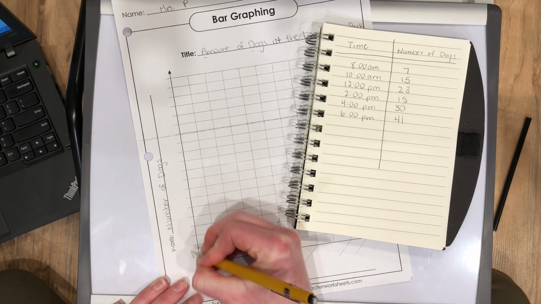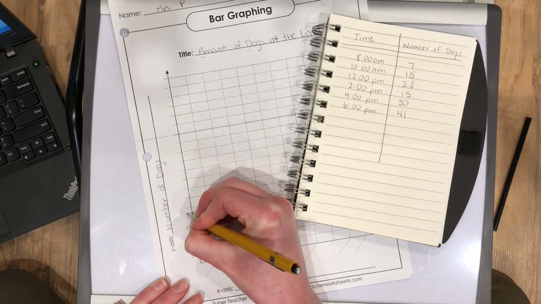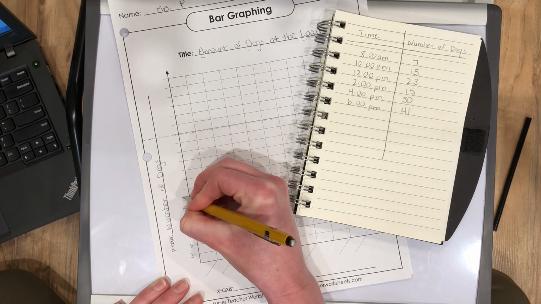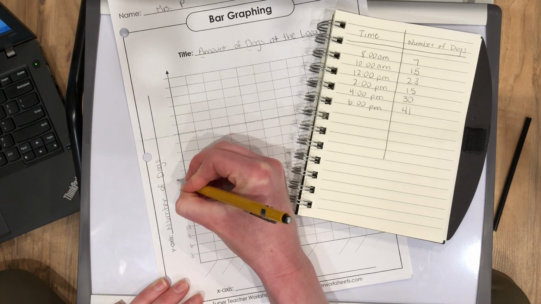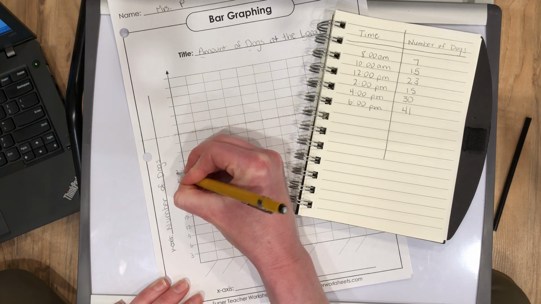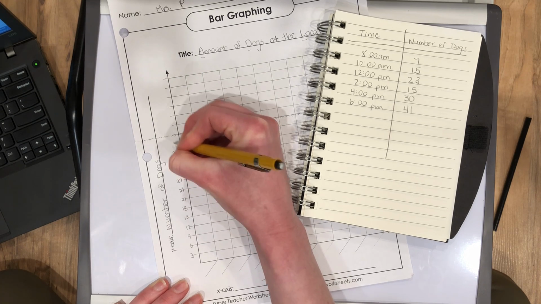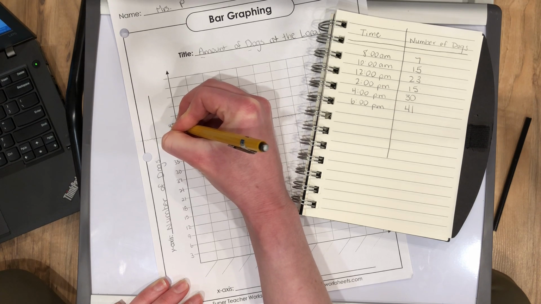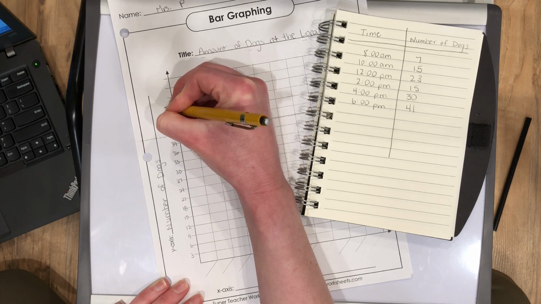So 3, 6, 9, 12, 15, 18, 21, 24, 27, 30, 33, 36, 39, 42, 45, 48, 49, 50, 51.